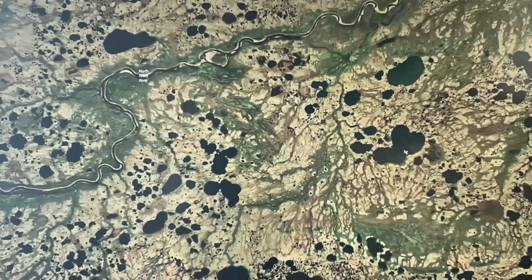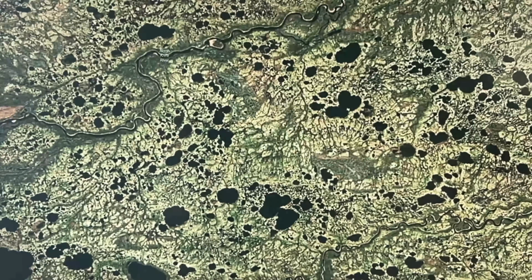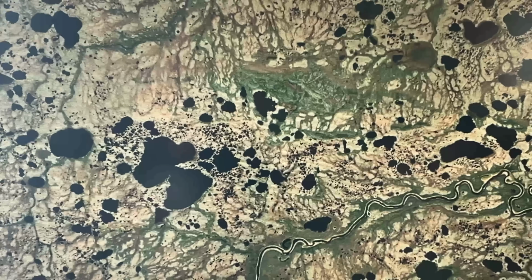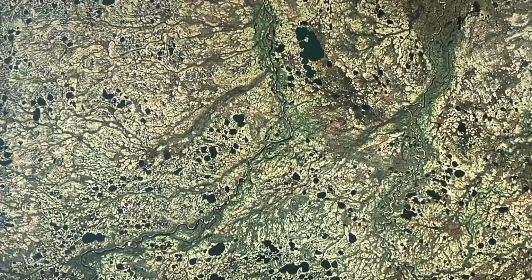So the trap line lies between North Knife River and South Knife River. You can see South Knife down here. And let's go to the north. You see this one lake here. There.